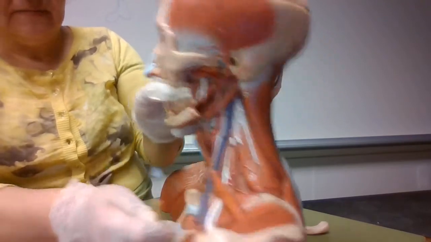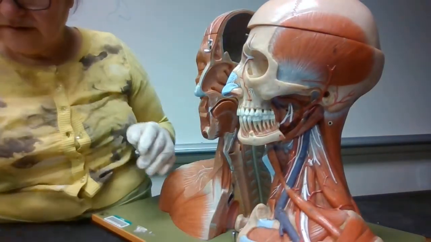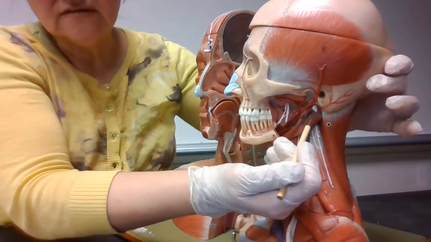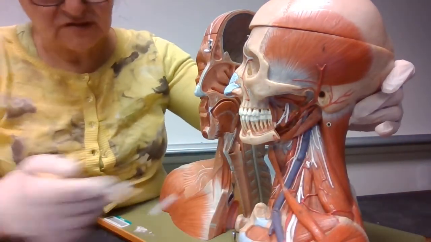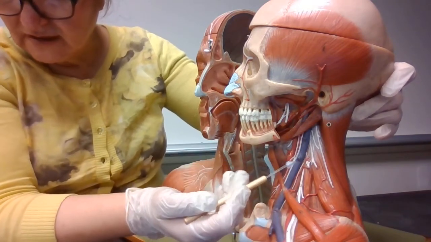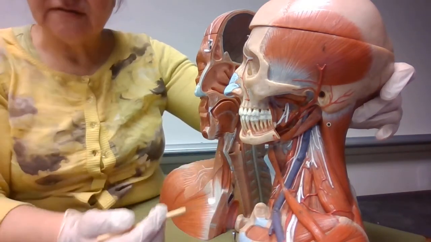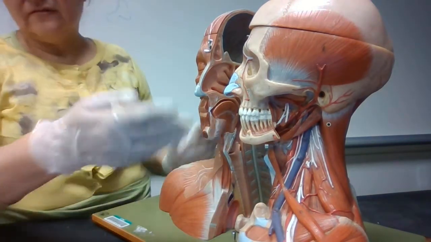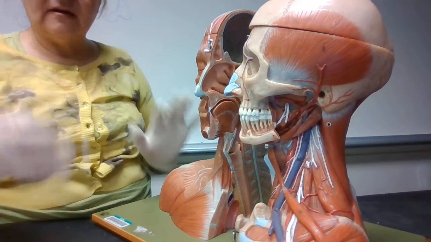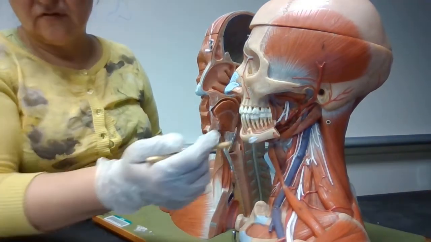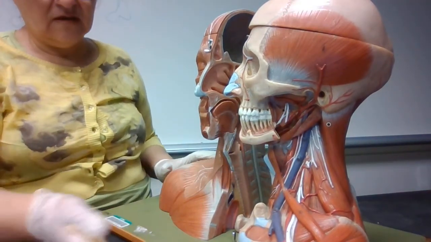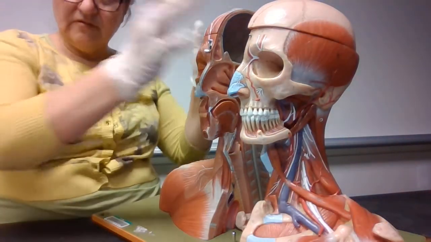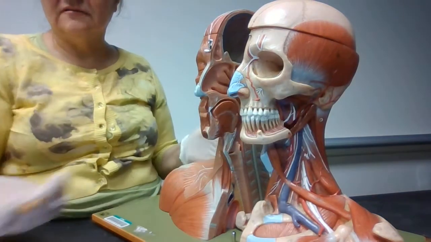Stylohyoid. The origin is the styloid process, the insertion is the hyoid, and the action is elevate the hyoid and depress the mandible. The number is 21. You can't see more of it if you don't have a model at home, but I show it on the model. If you come to this lab, you can touch the muscles also.